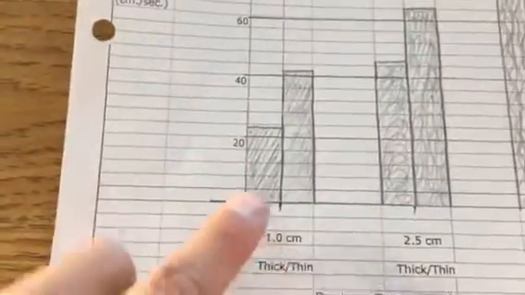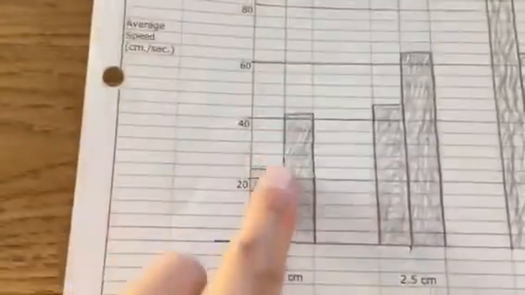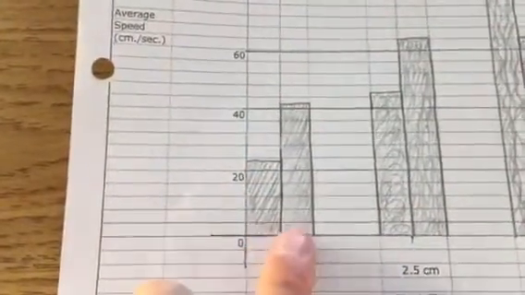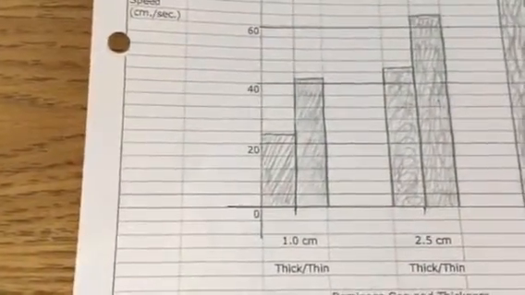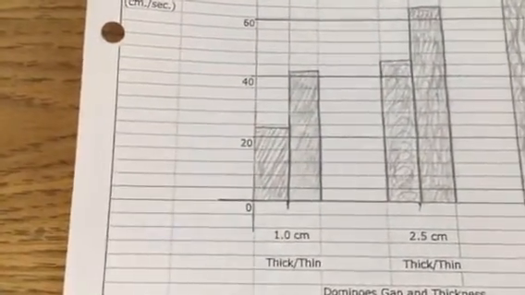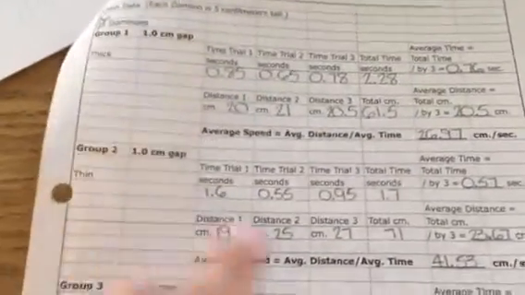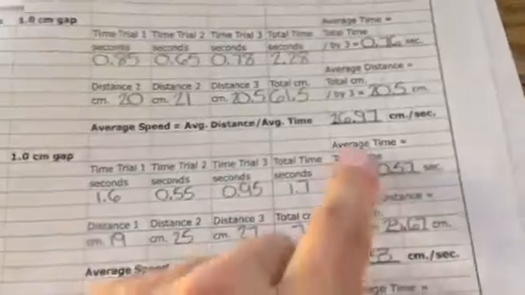So for each group, this is group 1, right? There's a black line that divides the 2 bar graphs, if you can see it. Each bar graph is for the 1.0 centimeter gap. And if you remember, there were 2 groups that were doing that. So here, there were 2 groups. There's group 1 and group 2 that did 1 centimeter gaps. They might have a little bit of a different time.